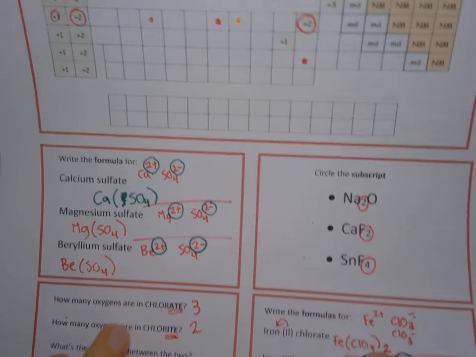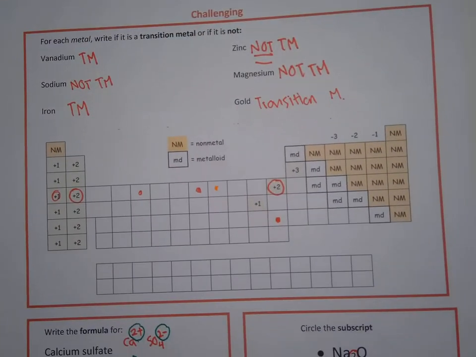So if you can run through this whole review and understand it and do it yourselves, you should do great on this exam.